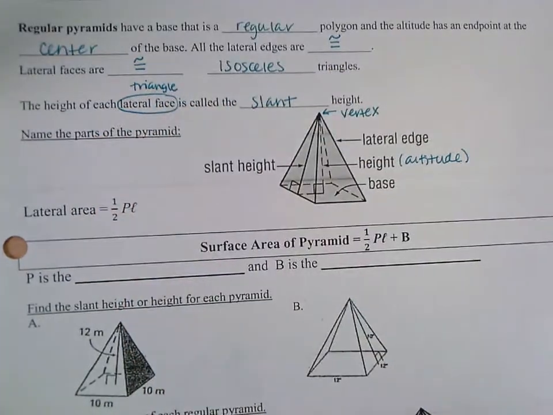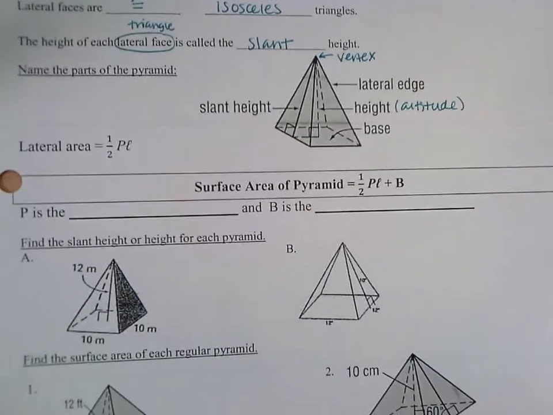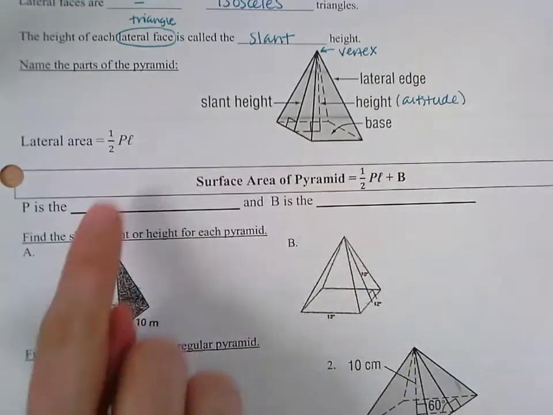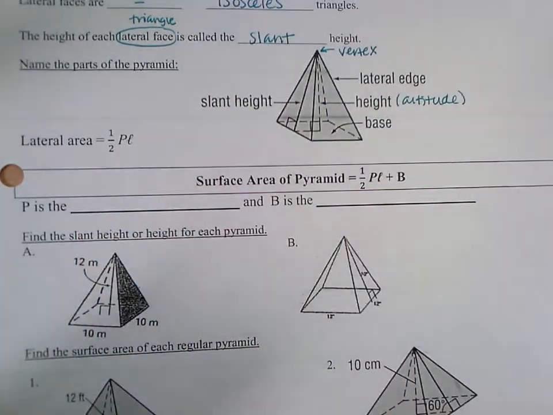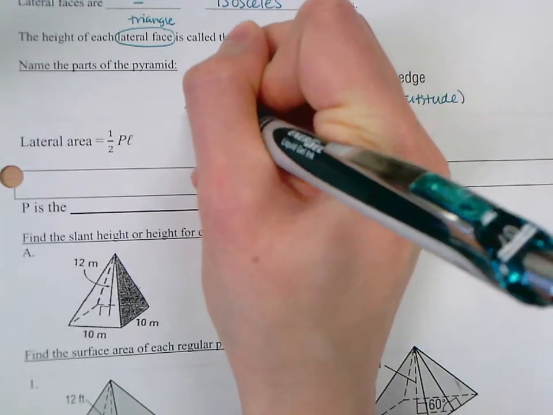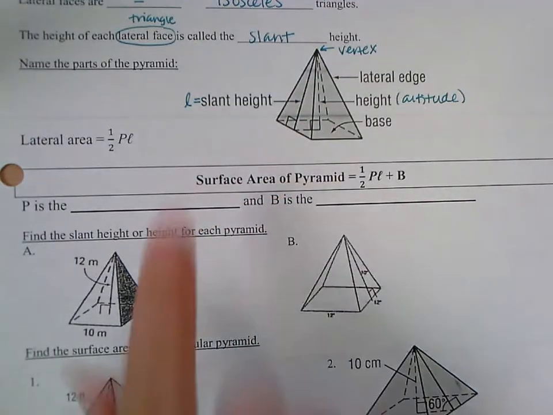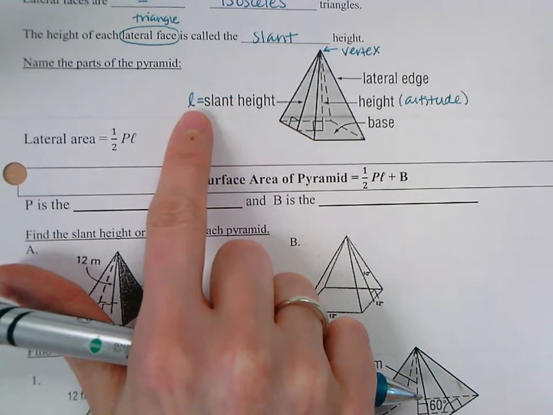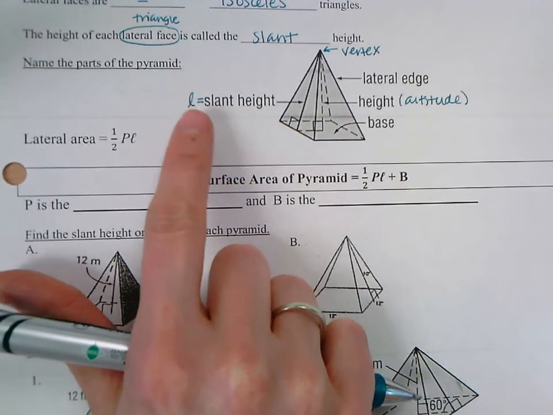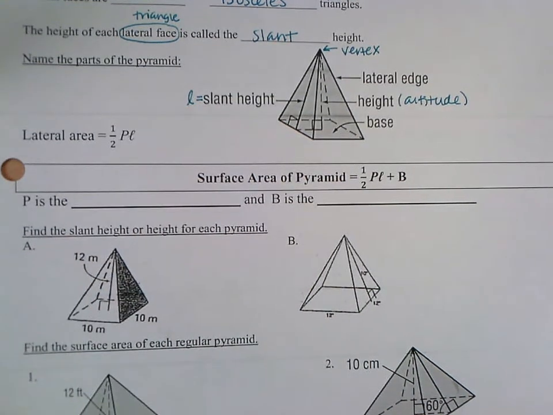So not the height of the actual pyramid. And that slant height is important. Slant height, I'm not sure why, but they use L to represent the slant height. And if it helps, draw it in as like a cursive L so that you don't confuse it with a 1 or a capital I or something like that.